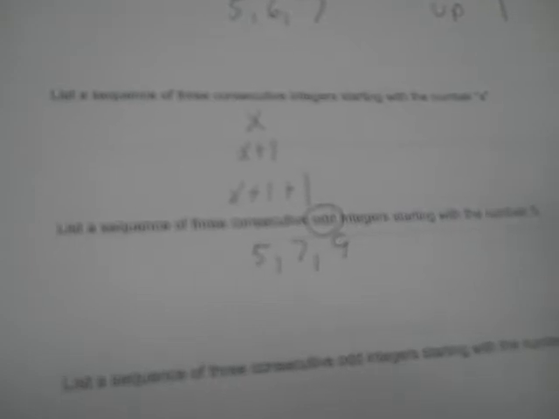List a sequence of 3 consecutive odd integers starting with the number 5. Now you're going by odd. 5, but then it jumps to 7, then it jumps to 9. Gee, what is that going up by every time? It's going up by 2. So up 2. To get from one odd to the next, you go up 2. So it says list a sequence of 3 consecutive odd integers starting with the number x. So I go x, but then it goes up 2. So it's x plus 2, then x plus 2 plus 2.